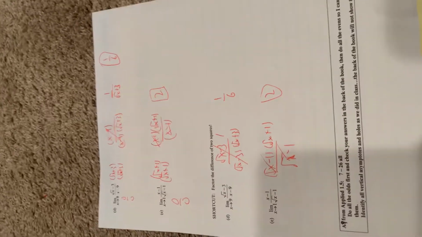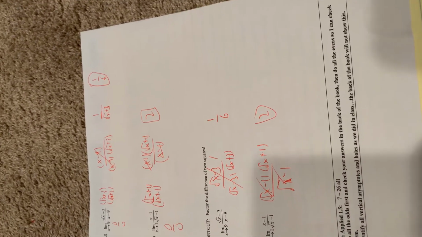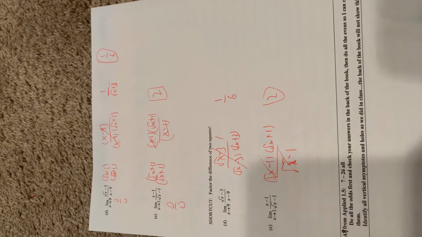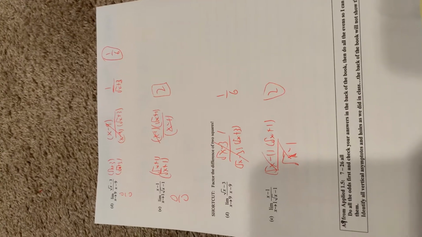Okay? The next lesson will be A9, and we're going to go over limits as x approaches infinity and negative infinity. And then we're also going to do one-sided limits and continuity. I don't know if I'm going to do them together or separate. We'll see. But anyway, if you have any questions, just ask me.